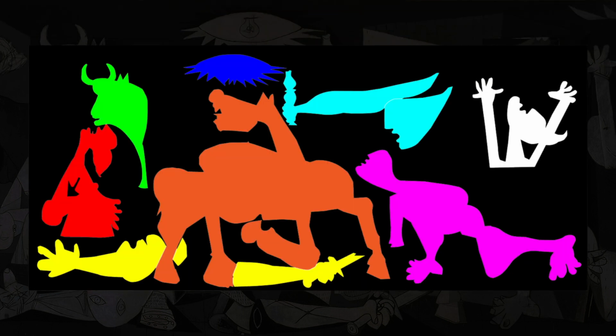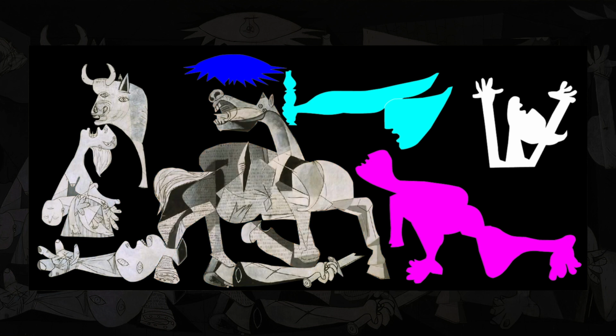As we can see in Picasso's Guernica, we can see these abstract shapes he had created and then filled in with detail to help create his image.